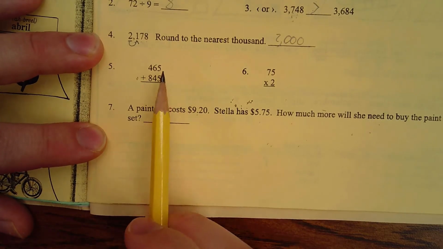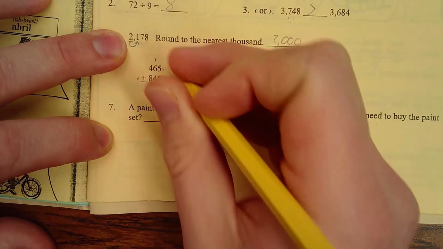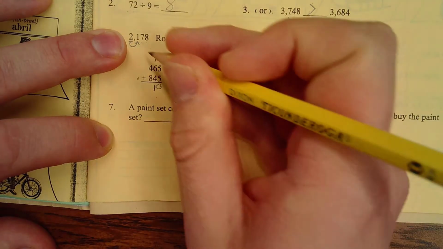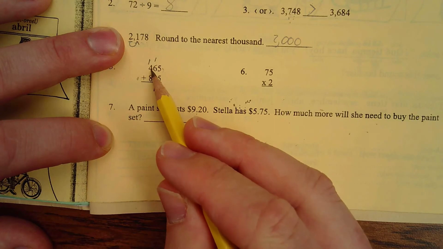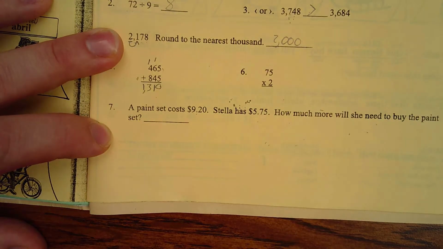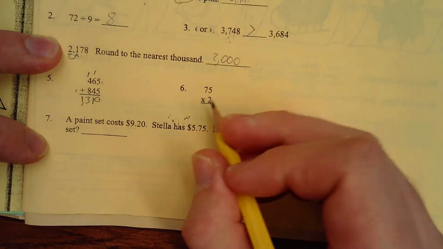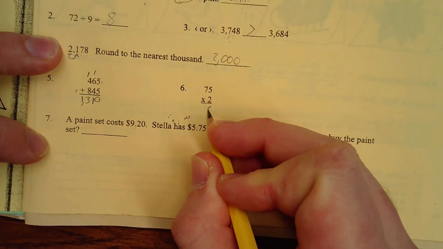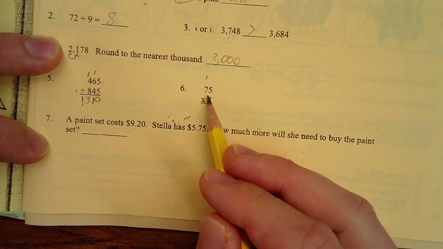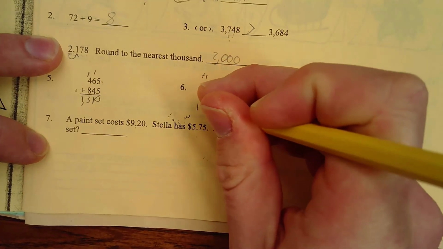Okay, let's do some addition here. 5 plus 5, 10. 0 down below, 1 up top. 6 plus 4, 10, plus 1 is 11. 1 down below, 1 up top. 8 plus 4 is 12, plus 1, 13. Do your comma, 1,310. 75 times 2. 2 times 5 is 10. 0 down below, 1 up top. And 7 times 2 is 14, plus 1 is 15. 150.